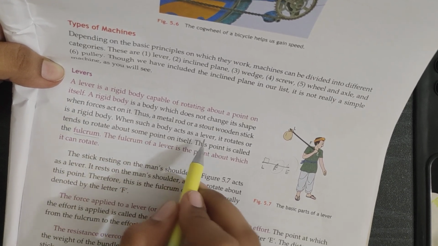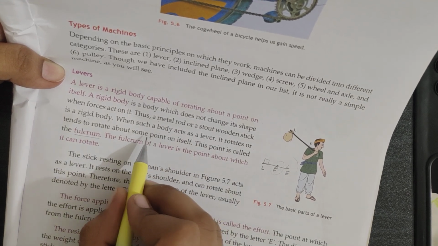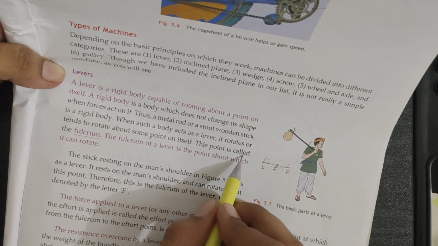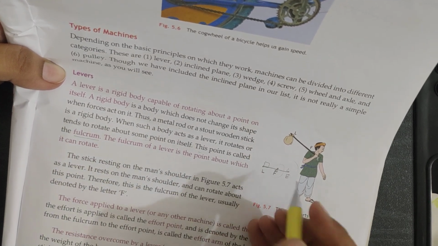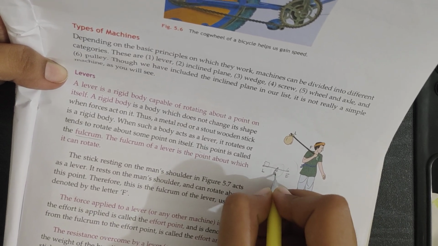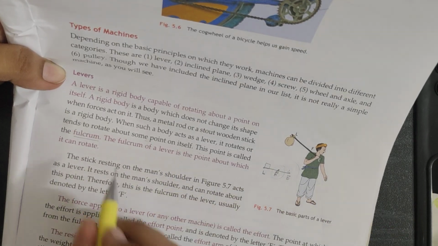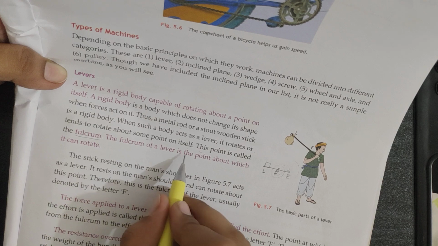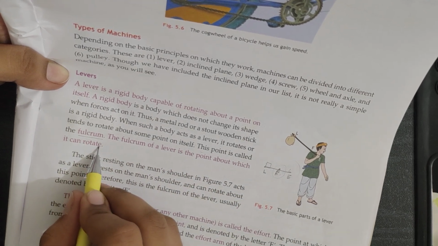So when such a body acts as a lever, it rotates or tends to rotate about some point on itself, and that point is known as the fulcrum. What is a fulcrum? It is the fixed point on any rigid solid body about which the machine is working, moving, rotating. And the fulcrum of a lever is the point about which it can rotate. The same thing is written again.